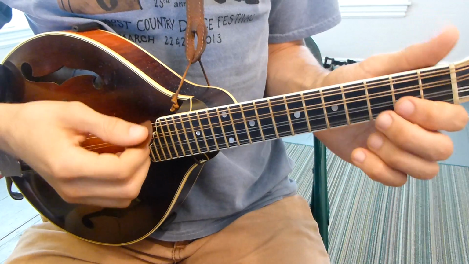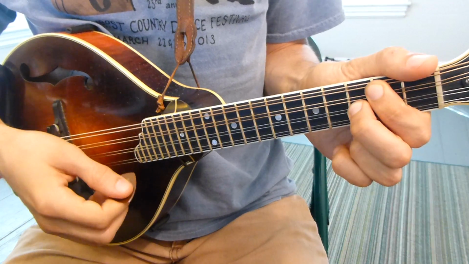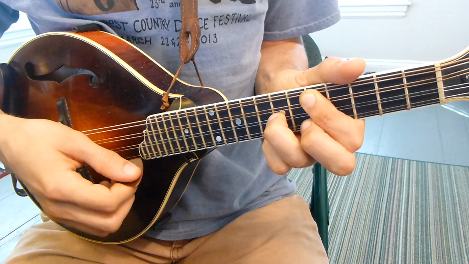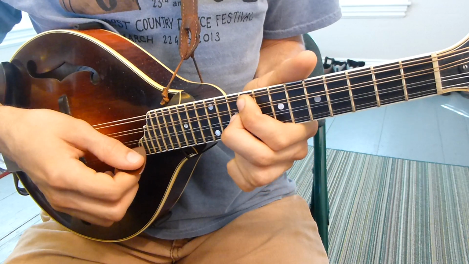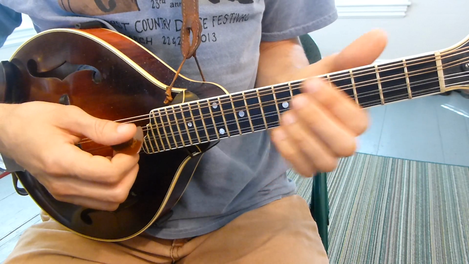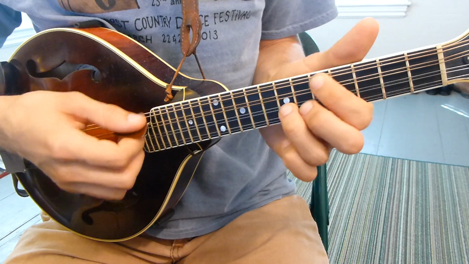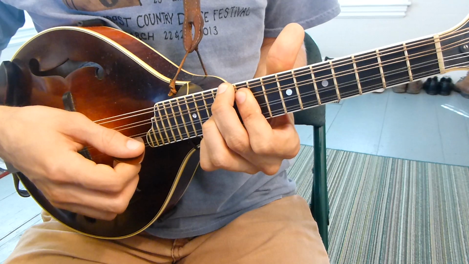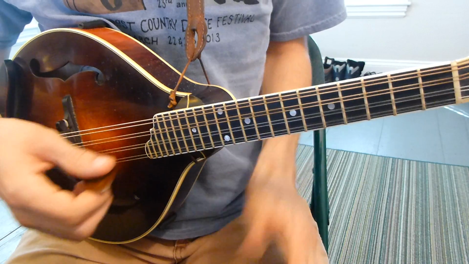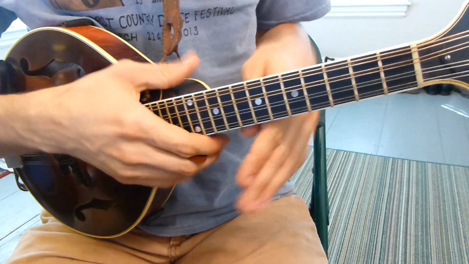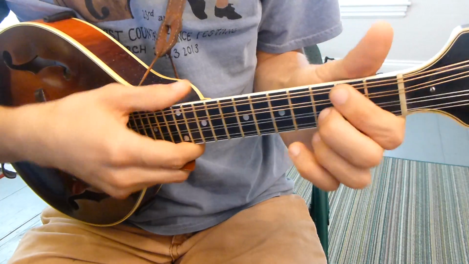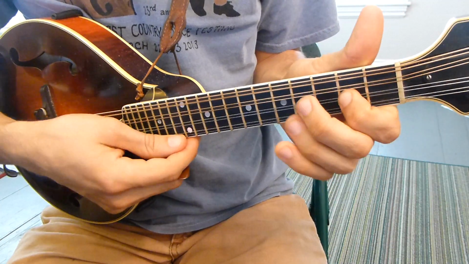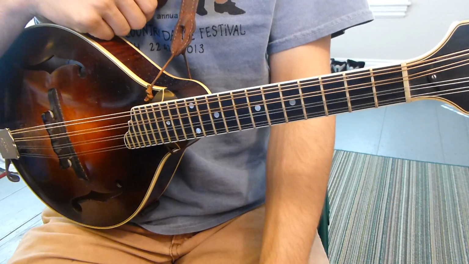So in the key of G, we have G major, A minor, B minor, C major, D major, E minor, F sharp diminished. And don't worry about that diminished chord because we're not going to use it. We're going to be in this key of G to start off with.